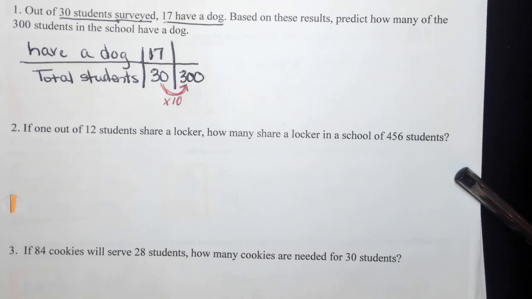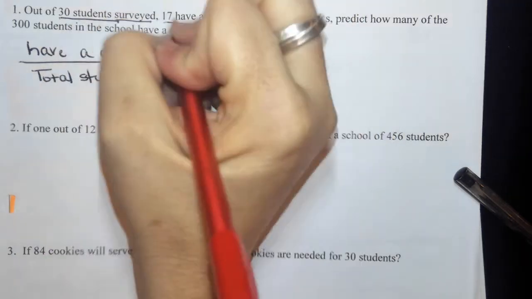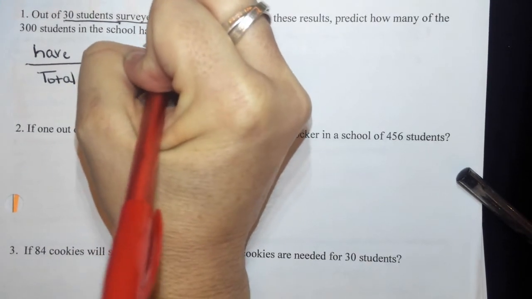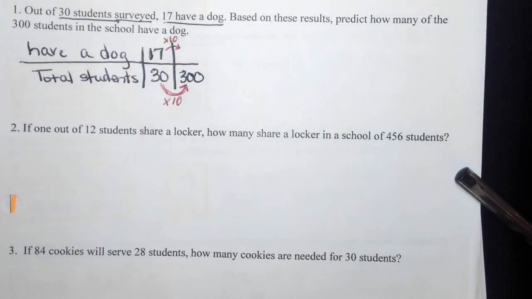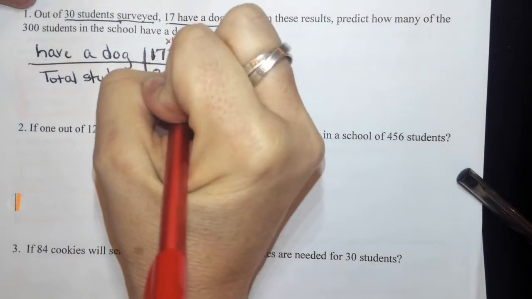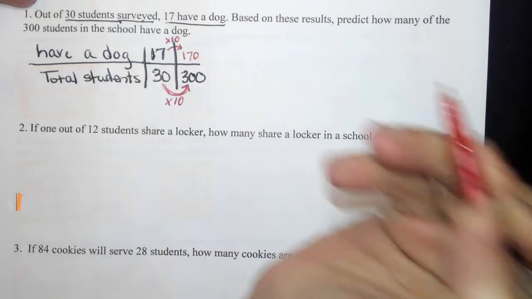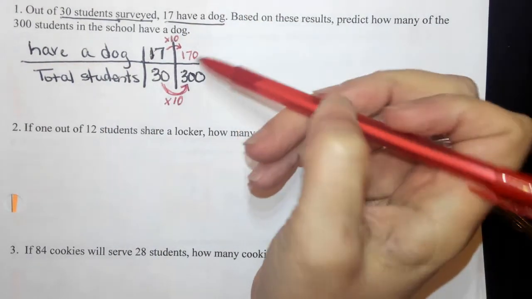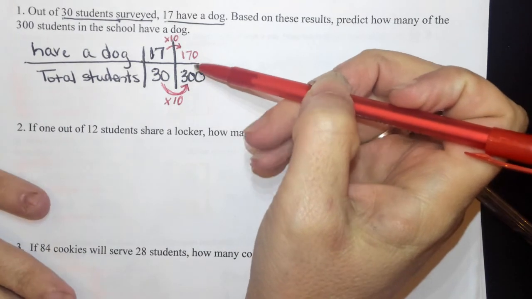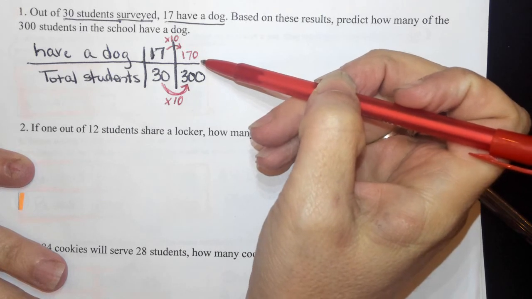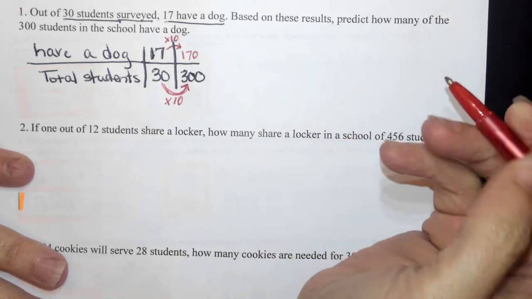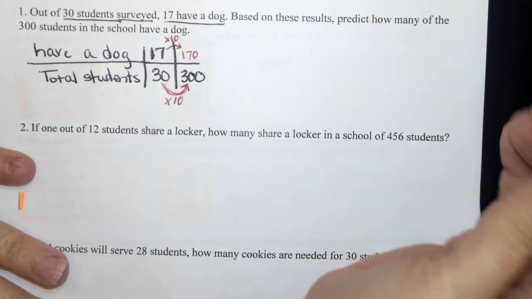Now if that times 10 works to get the 300, then we're going to do the times 10 on top. But listen, that's the math that's being done. That's what's being put in the calculator, which is 170. Okay, so you just figured out that if there were 300 students, 170 would have a dog. Yes.